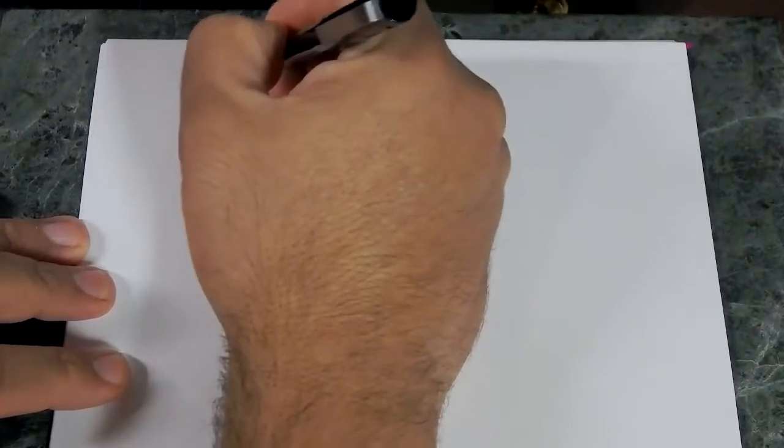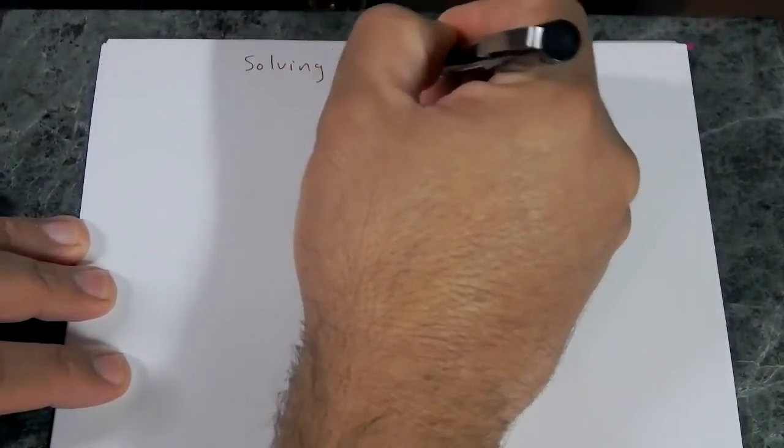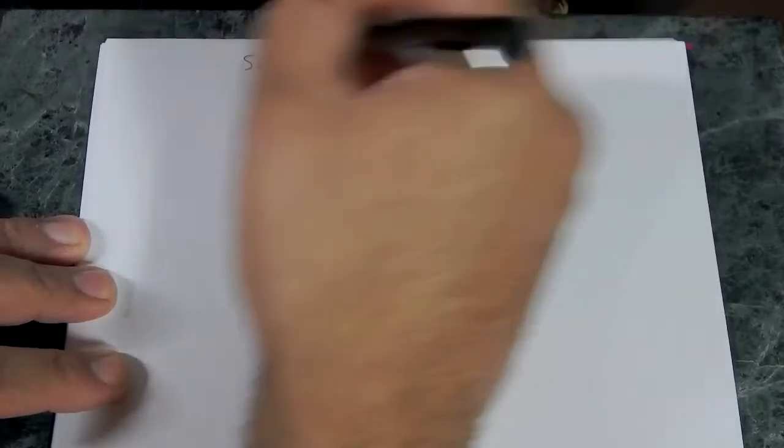All right, guys. Today we're going to do solving matrix equations that requires an inverse. Solving matrices with inverse.